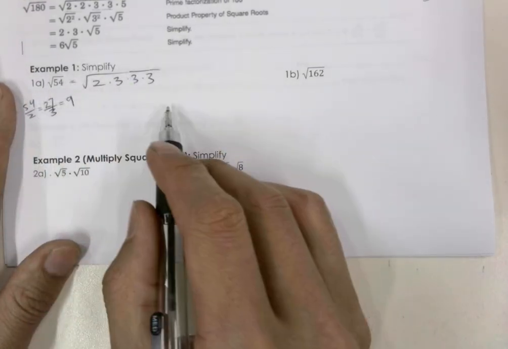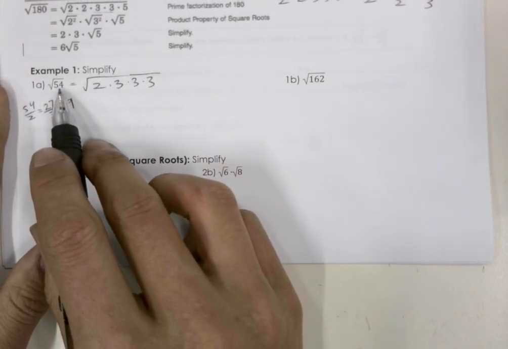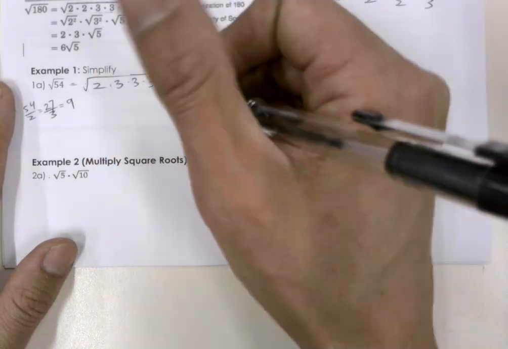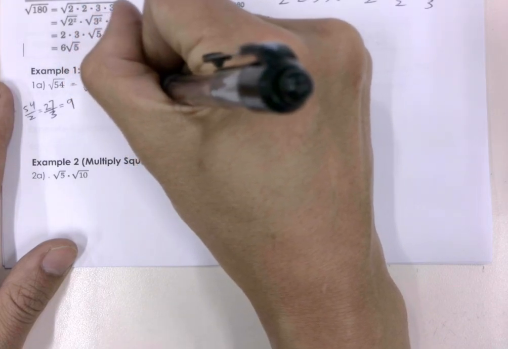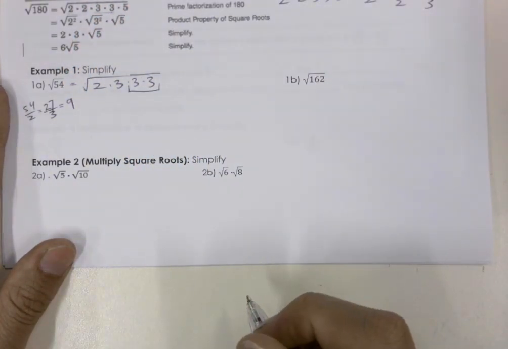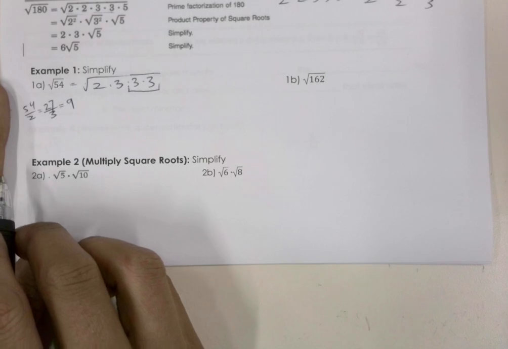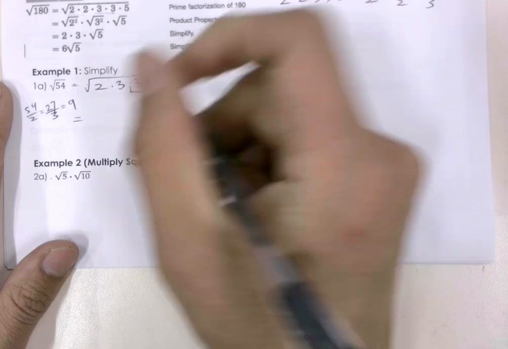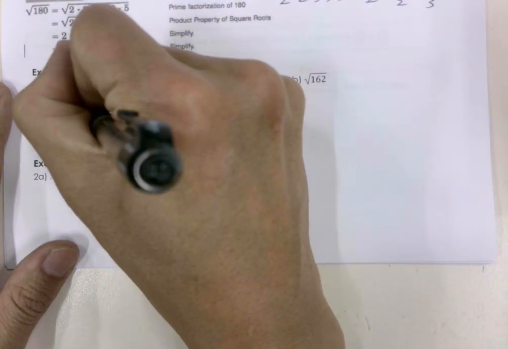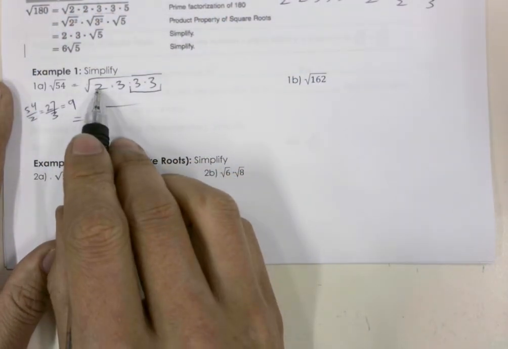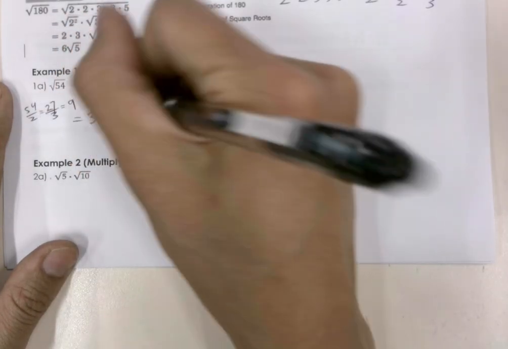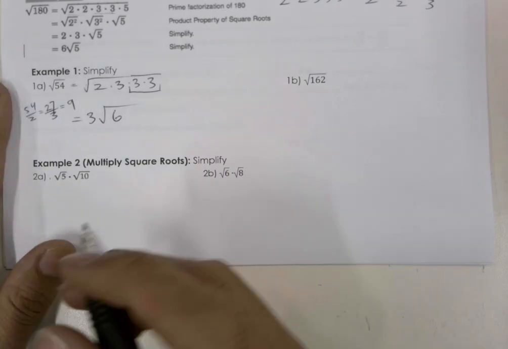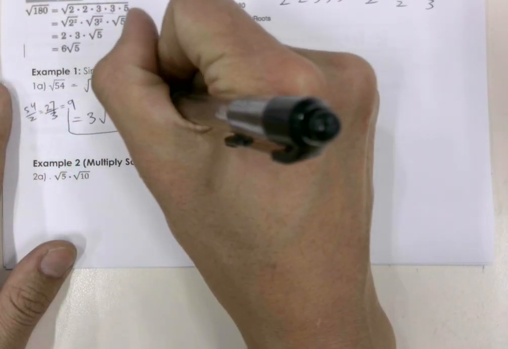All right. So now we've turned 54 into its factors, and we're looking for pairs to take out of the square root sign. We have a pair of 3's there, 2 factors of 3, so we can bring that out of our radical sign. So we have 3 times the square root of 2 times 3, which is 6. And so this is our simplified version of the square root of 54. Let's put a box around this.